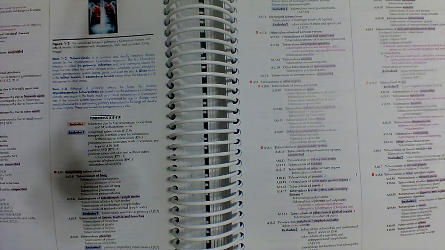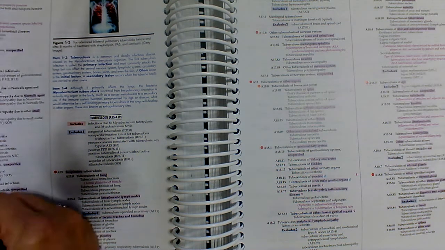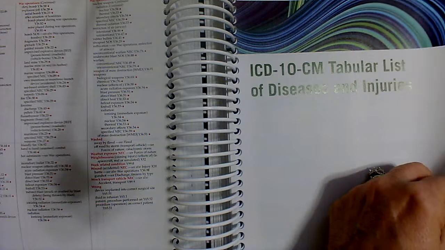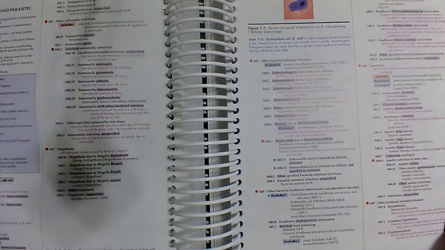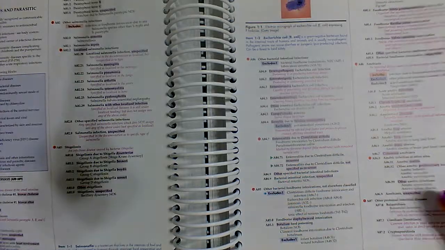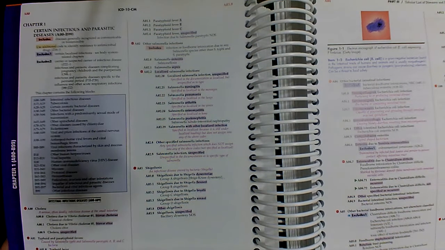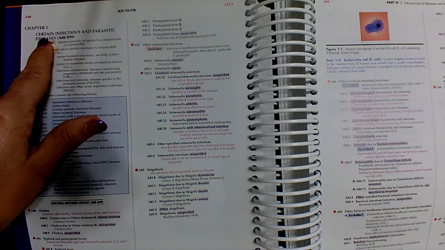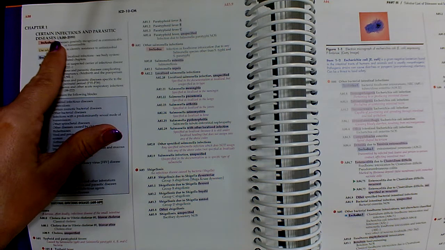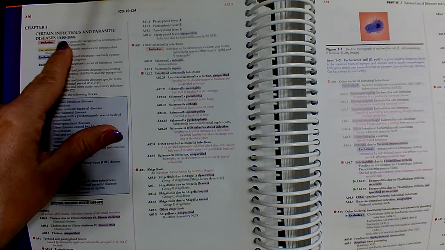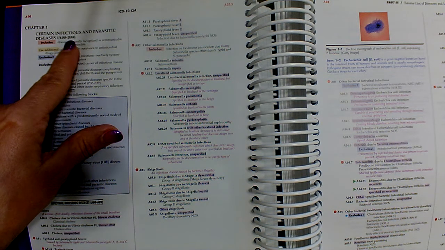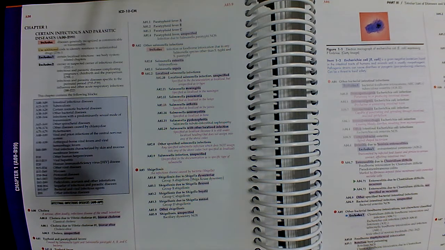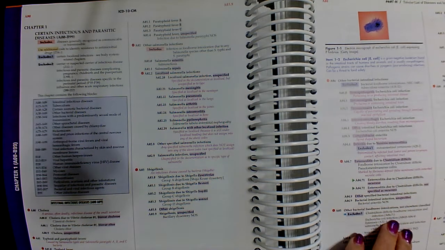But let's look at the format of the index. So what is a chapter? You're going to find your chapters here in this index. The very first chapter, chapter 1, you'll find here, and it's certain infectious and parasitic diseases. It covers codes A00 through B99.